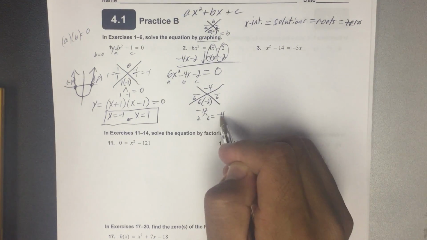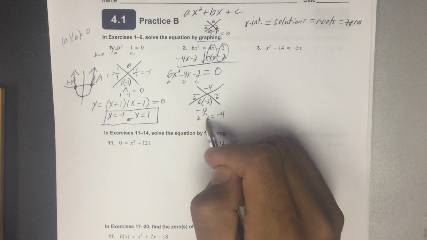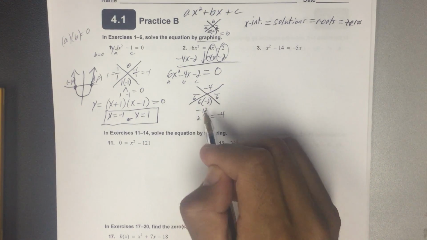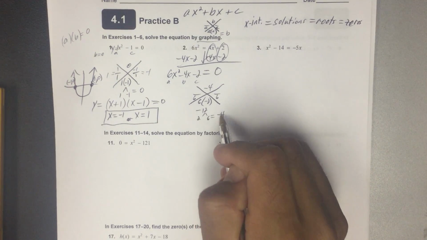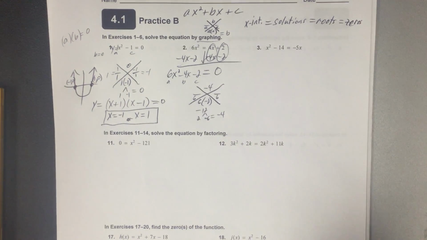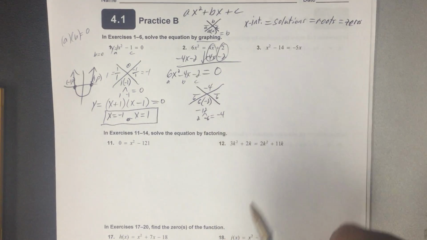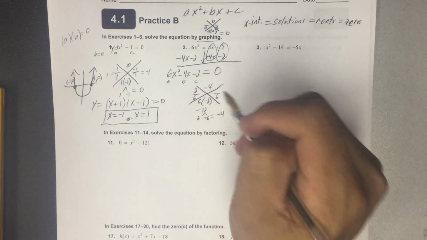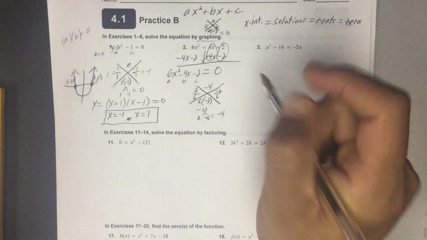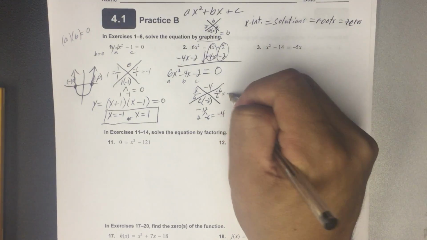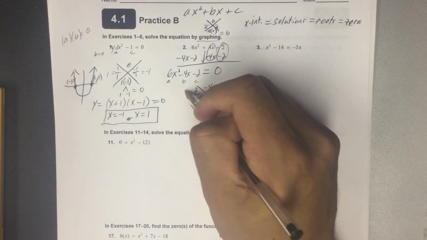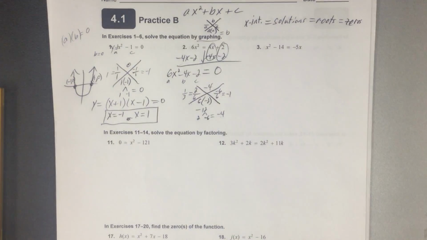Now, if I want a negative answer, one of these has to be negative because when I multiply, I want negative 12. If I want a negative answer, I make the bigger number negative. So 2 and negative 6. So here's 2, here's negative 6. If I divide them, that's just negative 1. This reduces to 1 over 3.